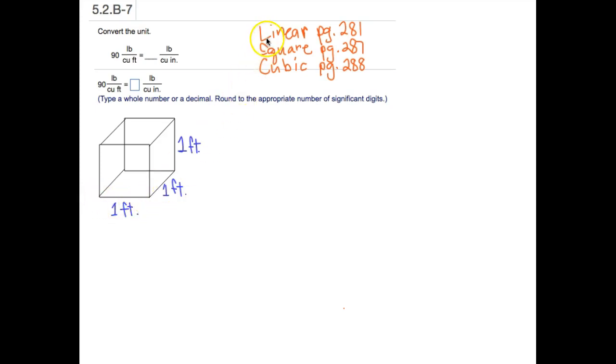And if you need to just have the page numbers for reference, the linear measurements from common units from one unit to the other are on page 281. And actually the square conversions and the cubic conversions, this one that we're doing in this problem from cubic feet to cubic inches, would be a cubic conversion, and you can find that in your book on page 288. However, you can figure it out using this strategy, or maybe if there's one that's not listed on that page that comes up someday, this would be how you could figure out the conversion.